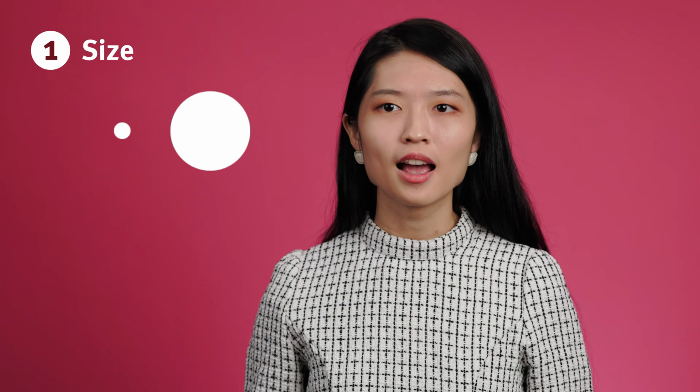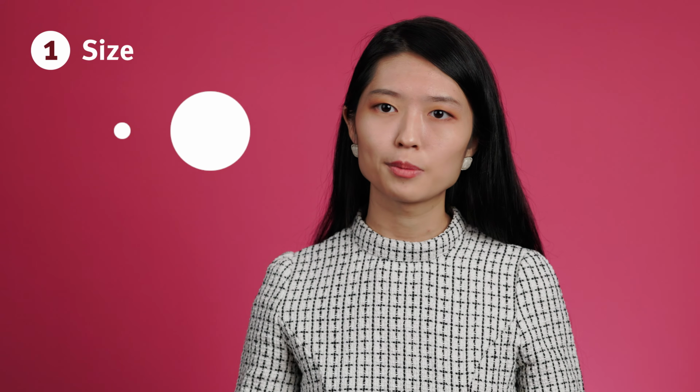Now, unlike physical weight, you can't just put a design element on a scale and quantify its visual weight. However, there are some properties that can help us determine the visual weight of an object. First, size. Objects that are bigger in size tend to attract our eyes more than smaller ones. This is because bigger objects are perceived to be closer, and we tend to notice things that are closer to us more than things that are further away.